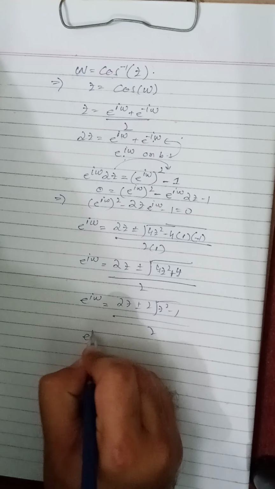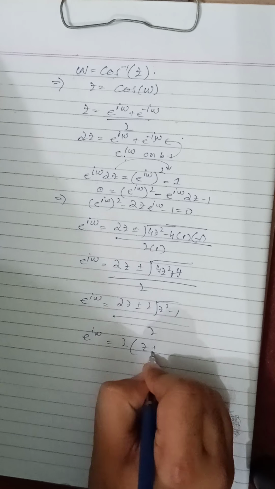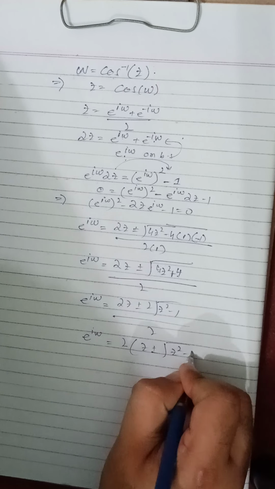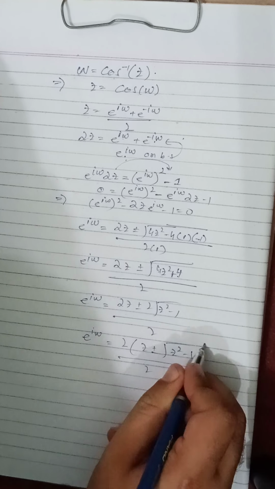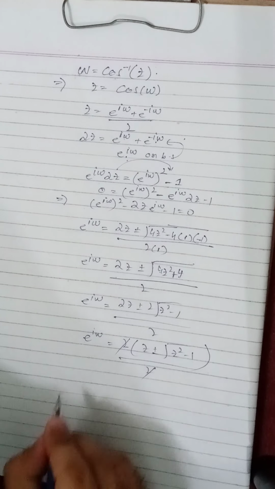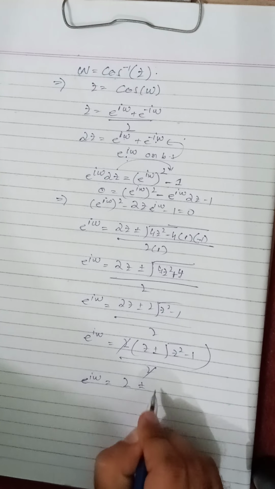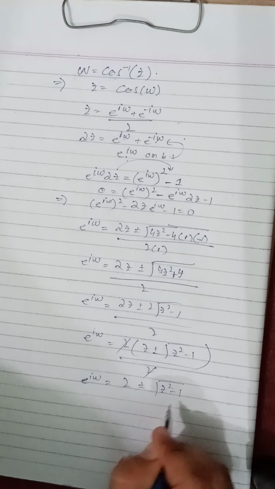So e^(iω) is equal to 2 into z plus minus square root of z square minus 1, divided by 2. The 2 cancels out with this 2. Now e^(iω) is equal to z plus minus square root of z square minus 1.